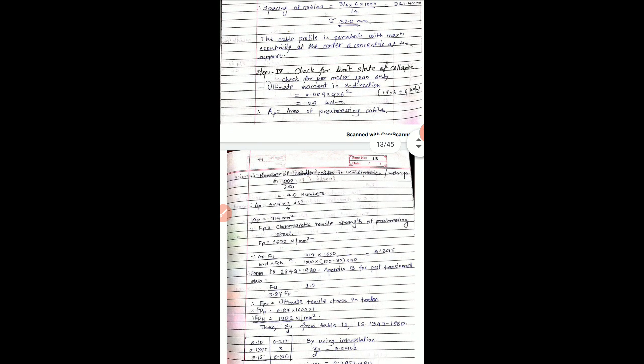Step number 4, check for limit state of collapse. Now we have assumed a particular depth, and for that depth we have designed the spacing and the number of cables. Okay, now we'll check whatever we have designed. So the first check is for limit state of collapse. Check for per meter span only.